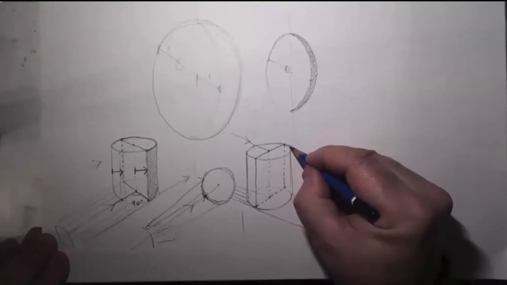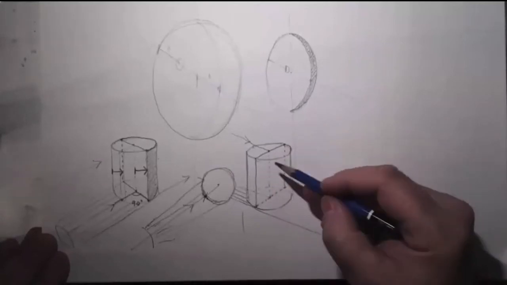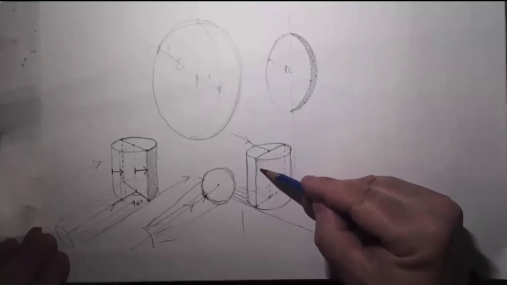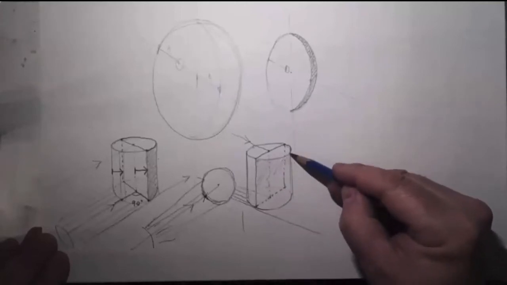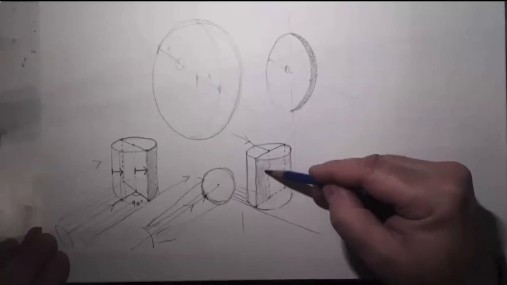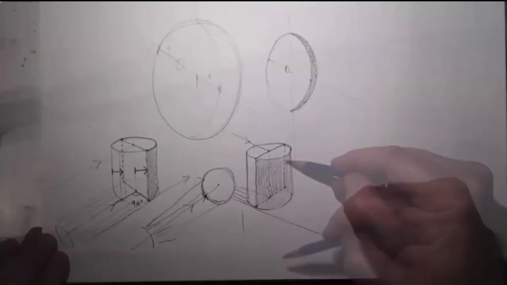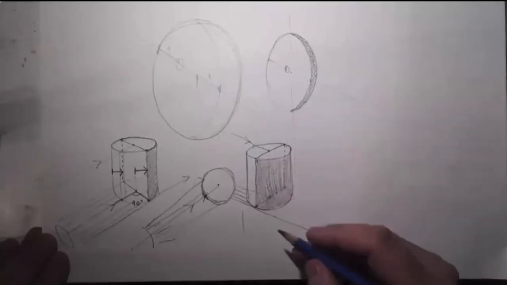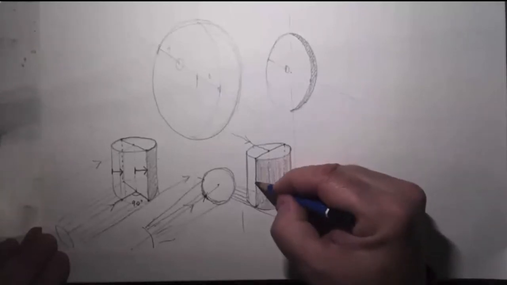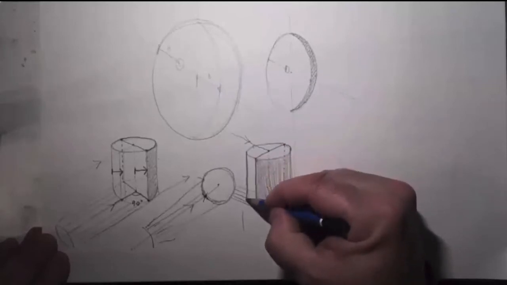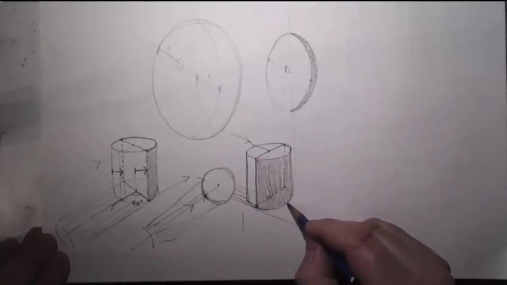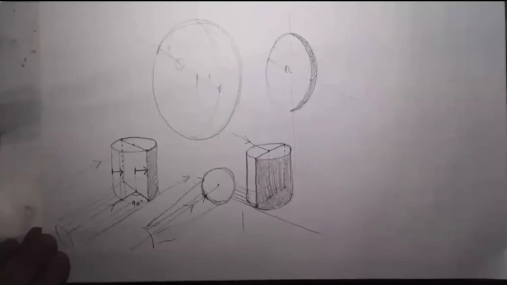And our shadow would occupy this whole back side of the object, which means that all of this would be glazed in shadow. What do we end up with? We end up with a little sliver of light on the object, and we end up with the majority of the object cast in shadow. The geometry is still the same.